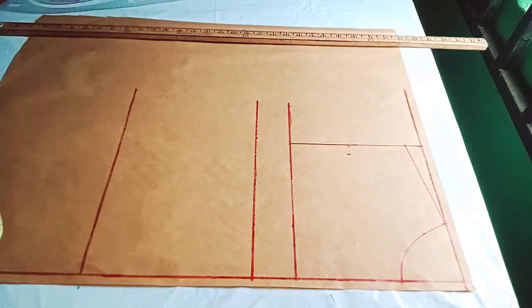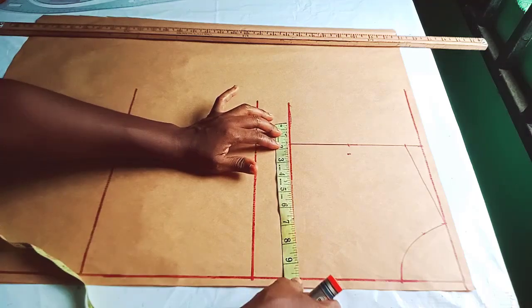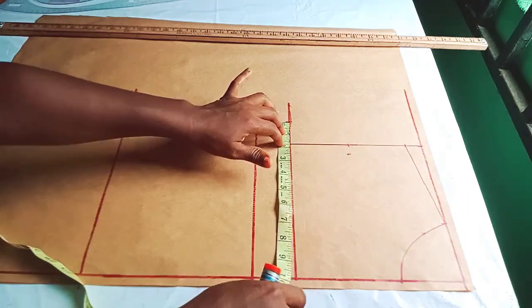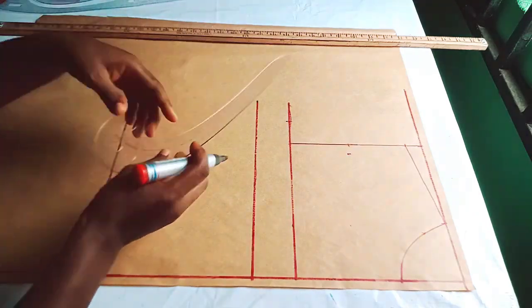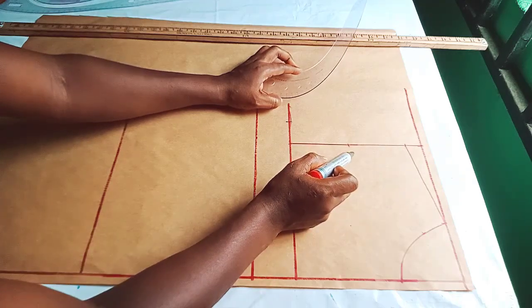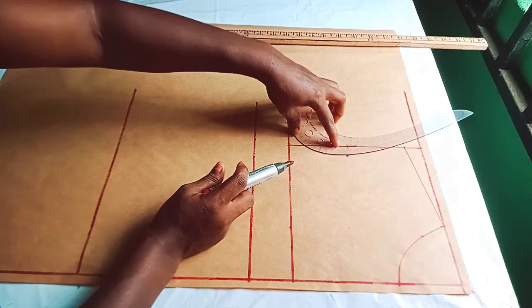Okay. Then I'm going to take the bust measurement, which is 39. 39 divided by 4 will give us 9¾ inches. Yeah, I'm going to connect it. I'll make sure it connects with this, with the mid area and the bust area.